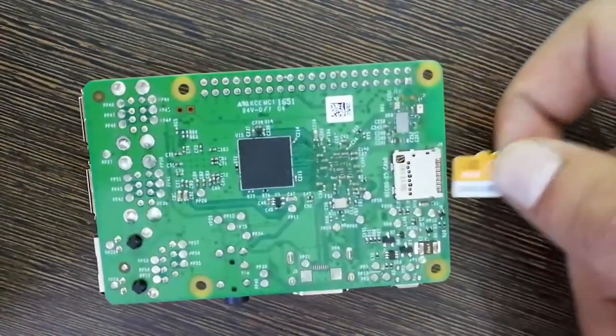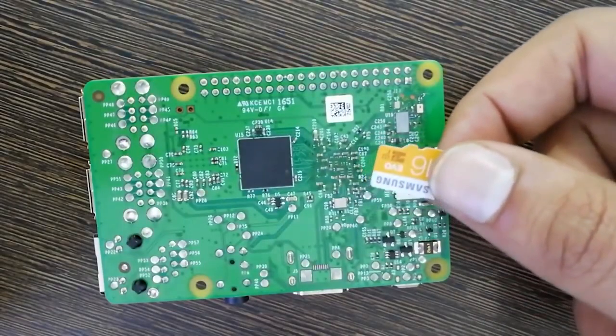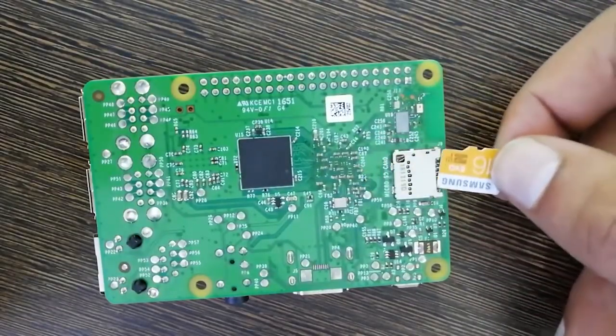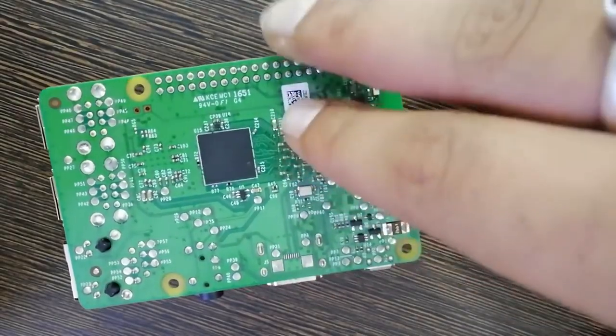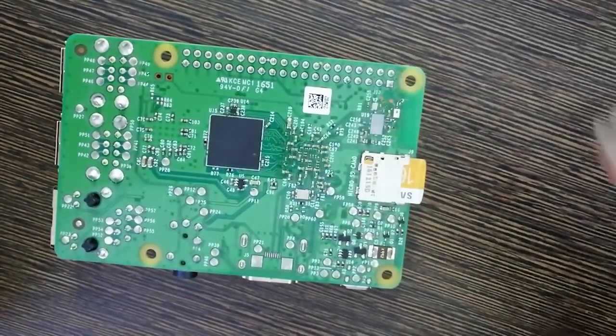And one thing that you want to see is that this is an Evo class, which is something similar to a class 10 memory card. So if you're getting a memory card, make sure it's at least a class 8 or class 10 memory card, so that you can have high disk read and write performance. Now coming back.